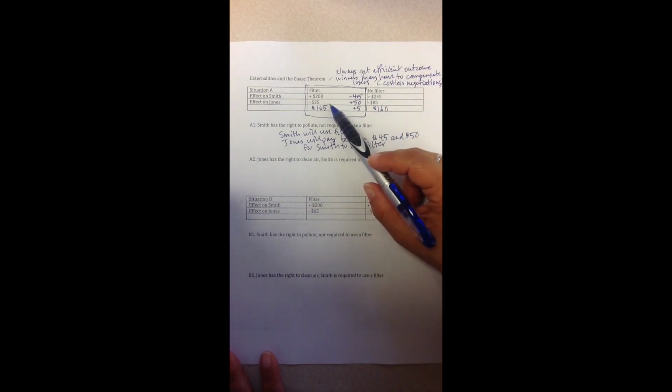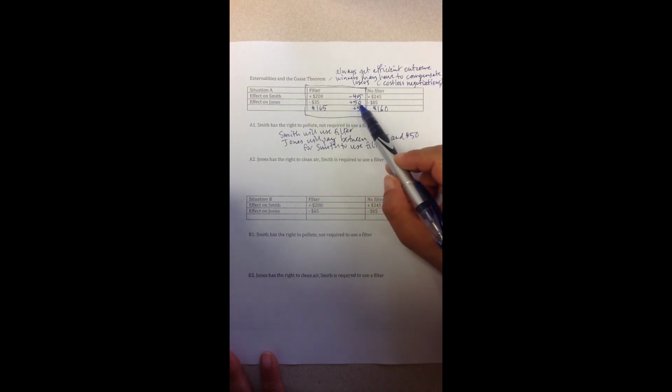And that will make them both better off. So let's say it's $46. Jones is going to give up some of his gain of having a filter in place. He's going to give up $46 of it and only be $4 better off, but still better off.